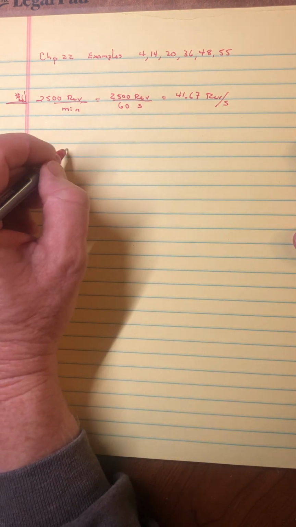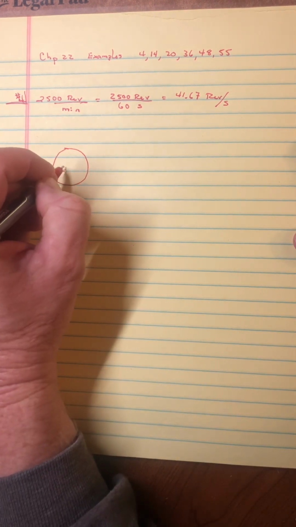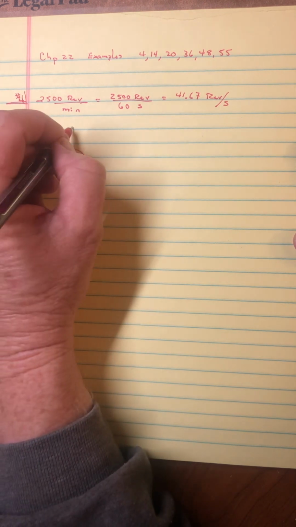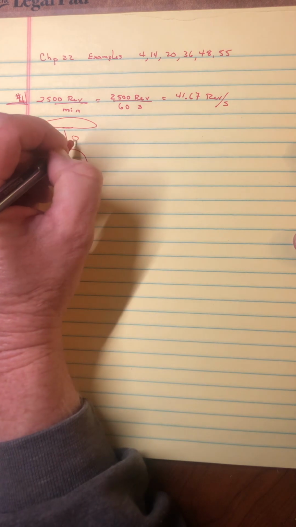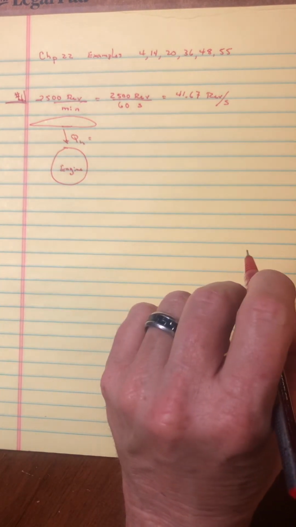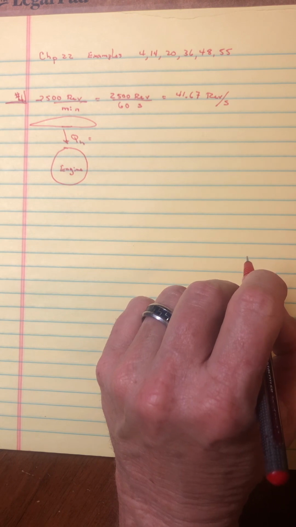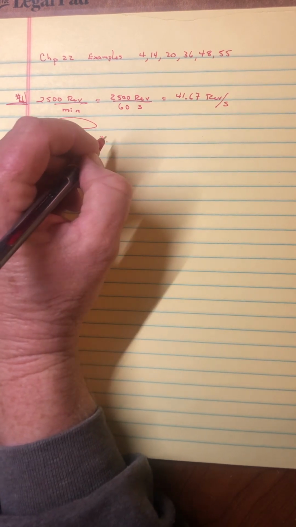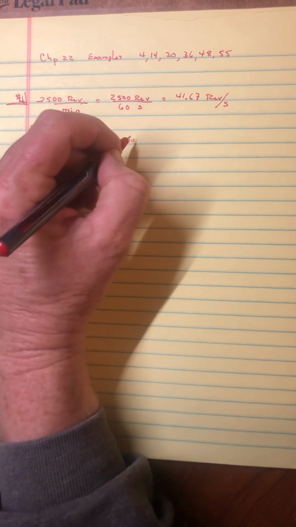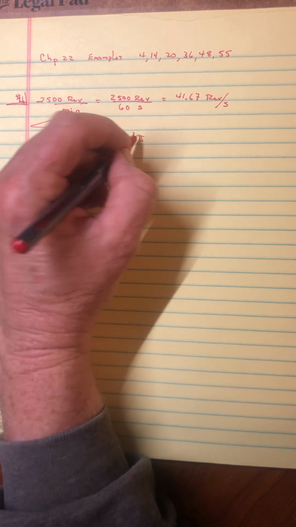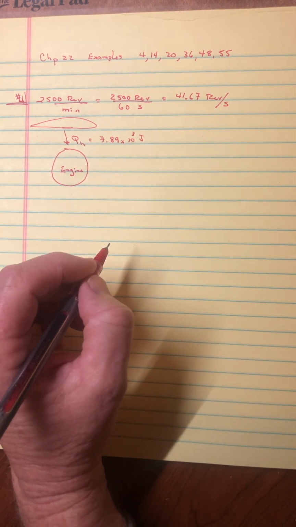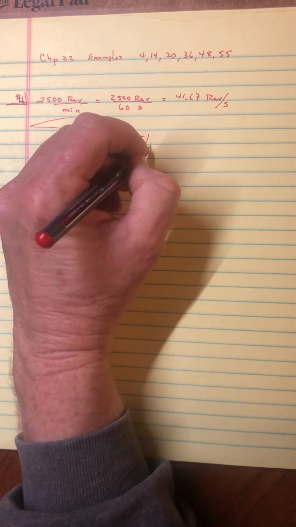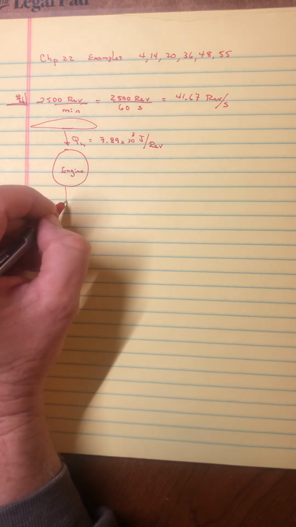And where I'm going with this is, if I build a little picture here of my engine, it says energy is coming in to my heat engine. It takes in 7.89 times 10 to the 3rd joules for 1 revolution, so I'll go per revolution.